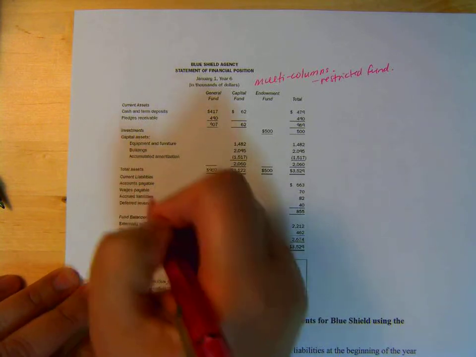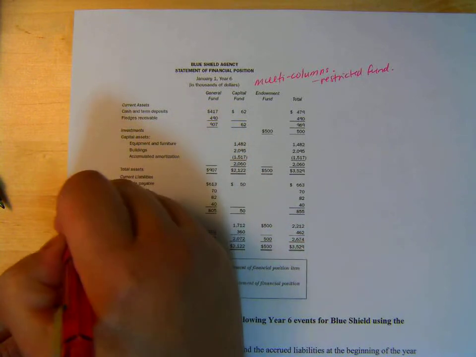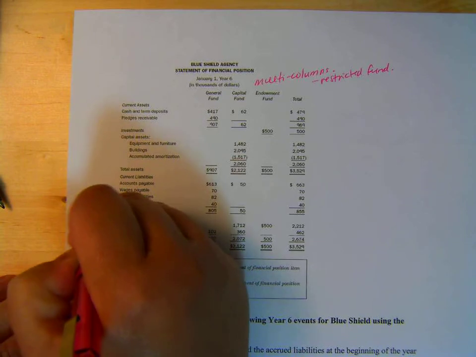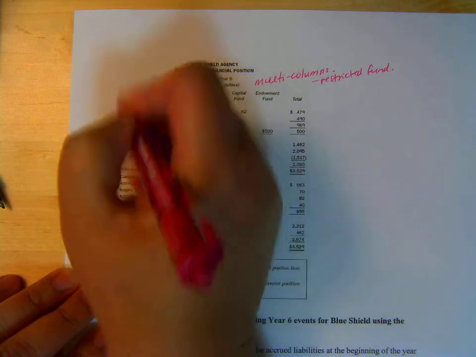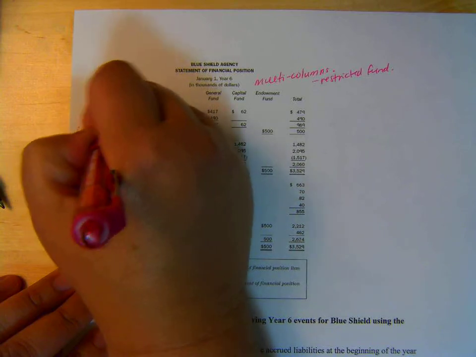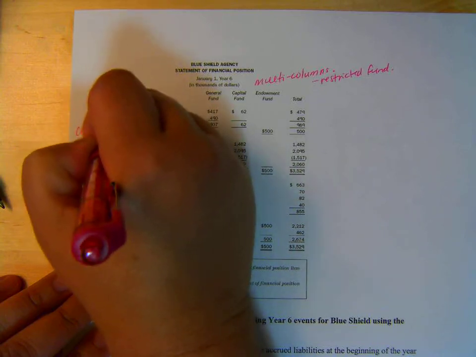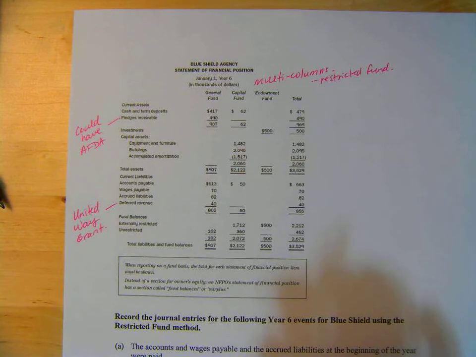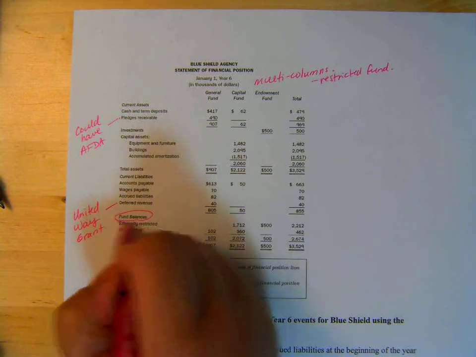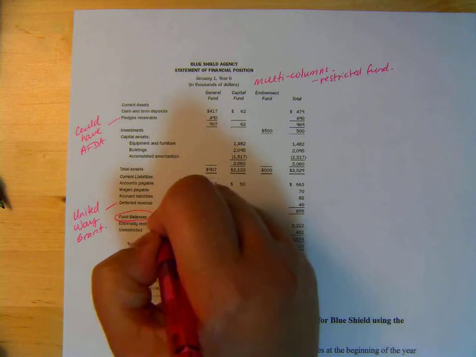The deferred revenue would be that United Way grant, because we get it every year. And again, pledges receivable, you could have an AFDA. You wouldn't call it AFDA, but some type of account like that. And remember, fund balances is instead of owner's equity.